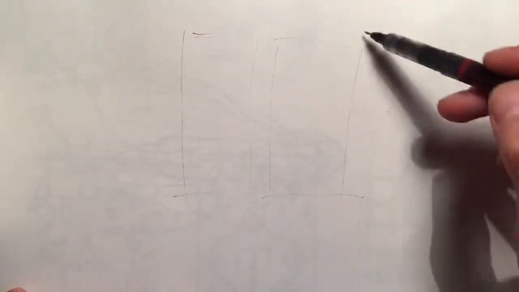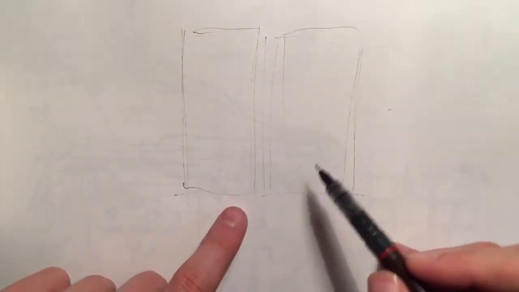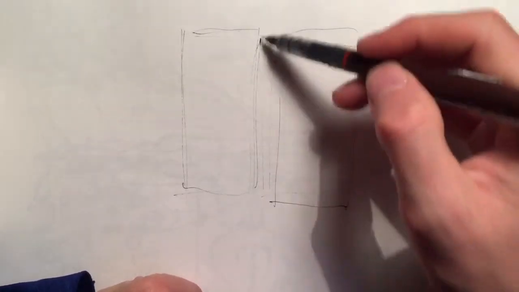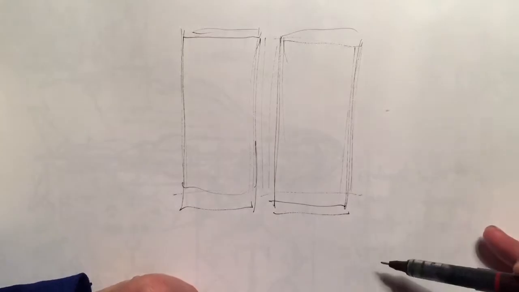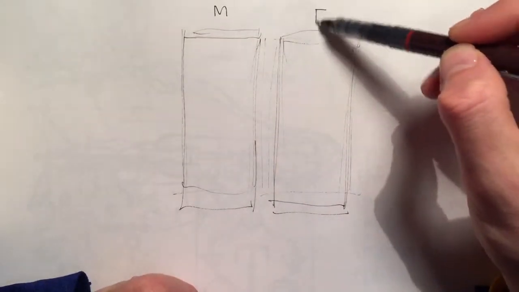I'm going to quickly show you a few differences between male and female figures which might help you on your way to drawing whatever it is you're drawing. Okay, so here I've got two kind of wardrobes. Just to start, lay out in the page what space these figures are going to occupy. The wardrobe on the left is male, this one is female.